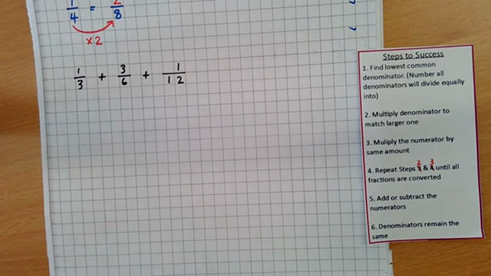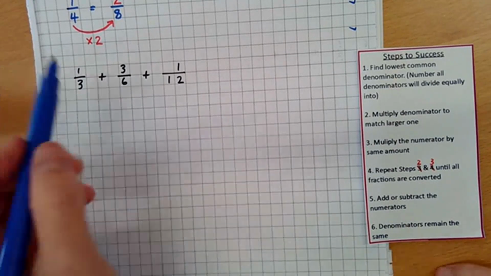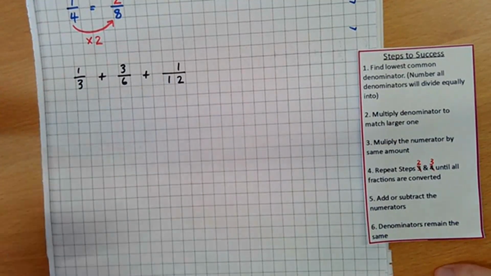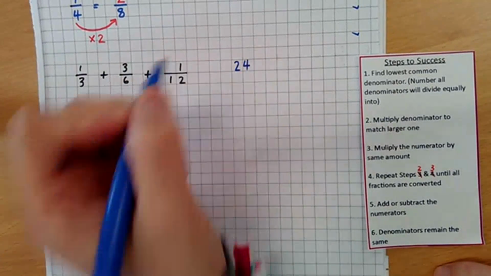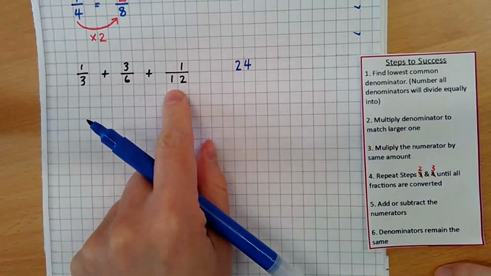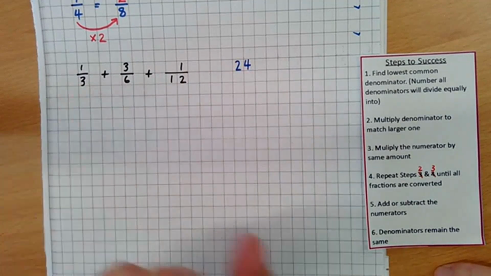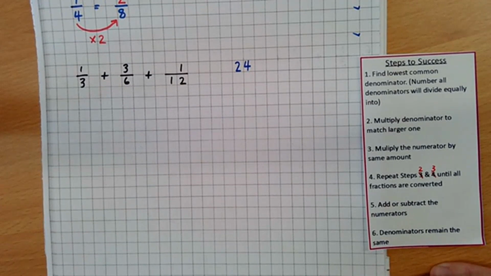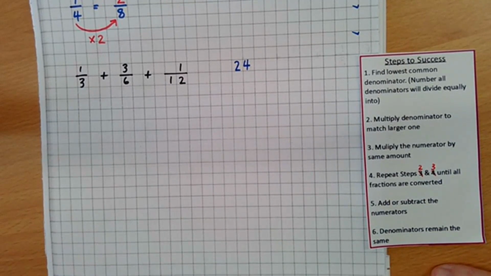Okay, so what is the lowest common denominator? Shout it out. We've got 3, 6 and 12. Shall I tell you which one I think? I think 24, because I can divide 24 by 12, and I can divide 24 by 6, and I can divide 24 by 3. Do you agree? Do you disagree? I can hear that some of you agree and some of you disagree.